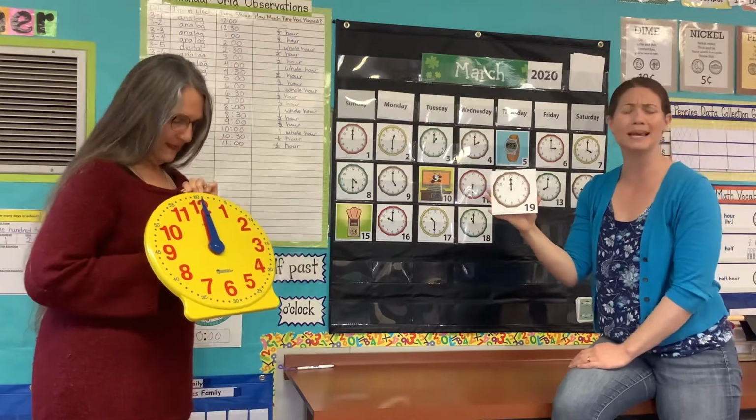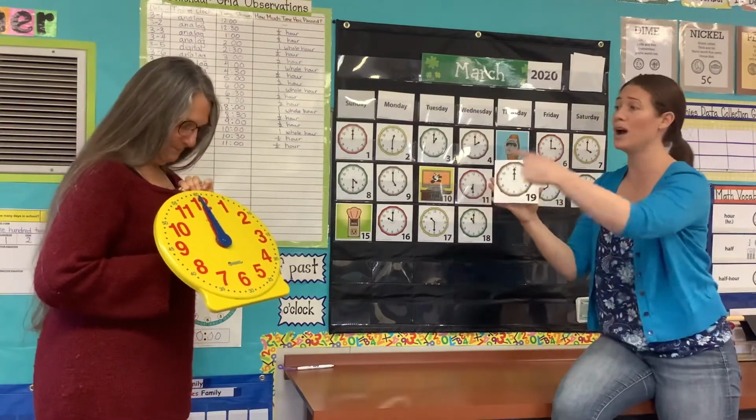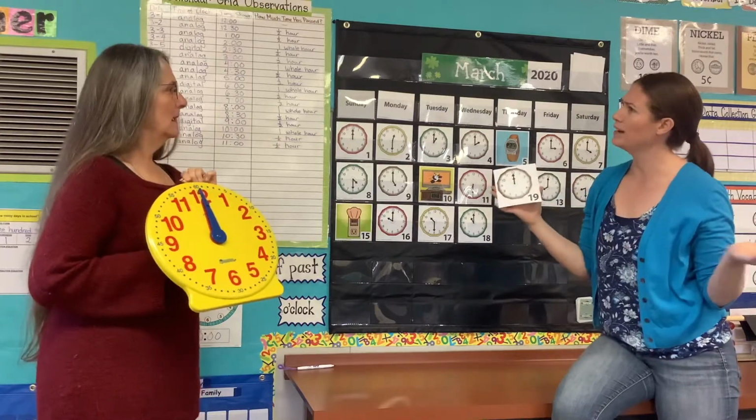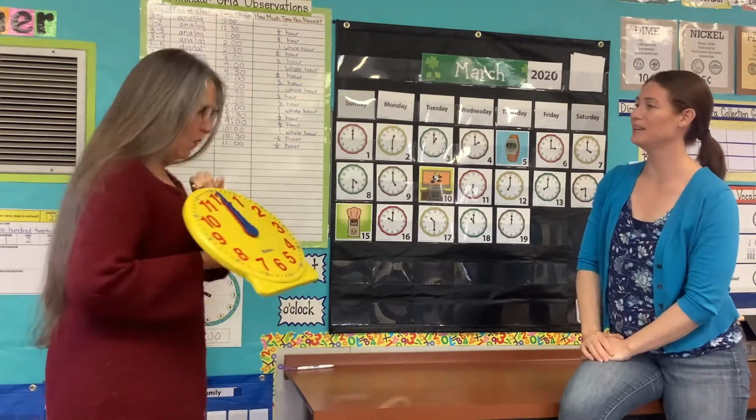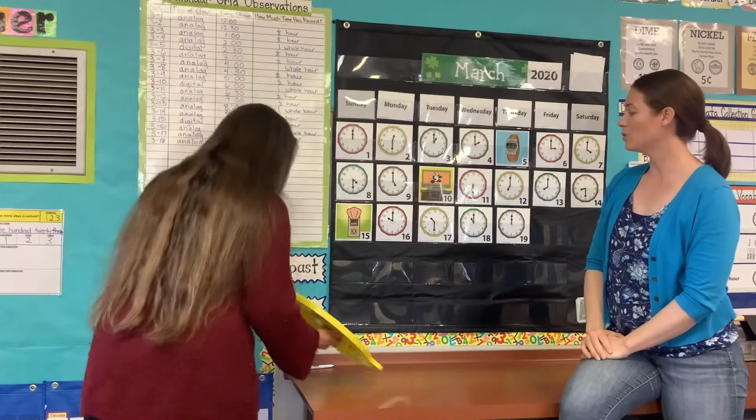To me, that looked like the minute hand went all the way around. 60 minutes is how much of an hour, Miss B? The whole hour. Excellent. That's what it means by whole. Look, Miss Adams, the little hand and the big hand, the hour hand and the minute hand are all together. How neat. Wow. All right, let's add it to our chart.